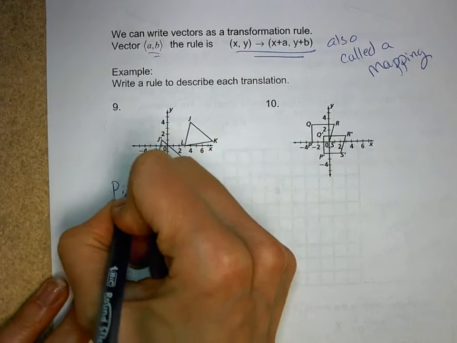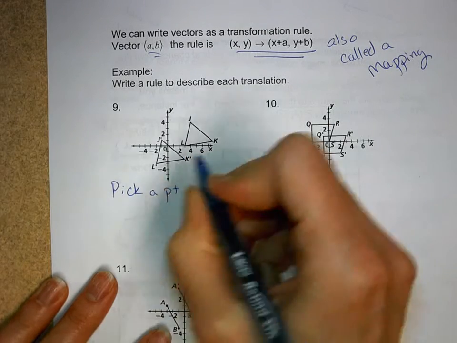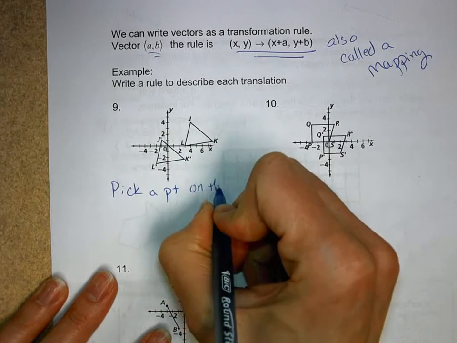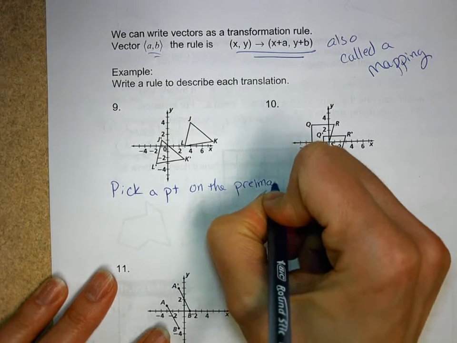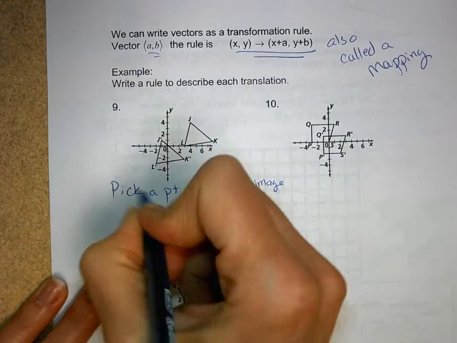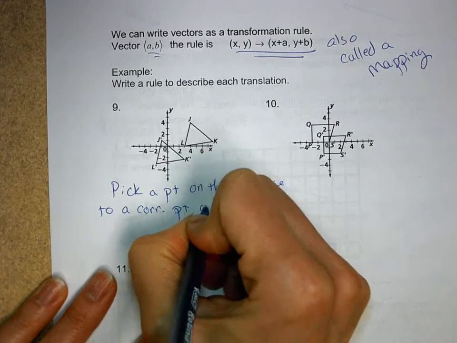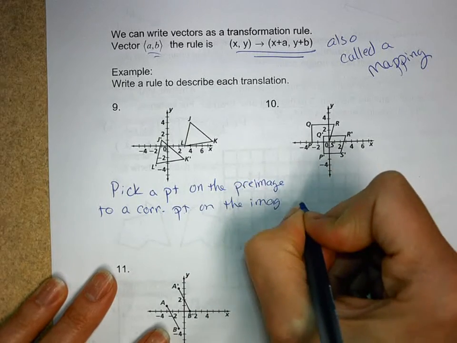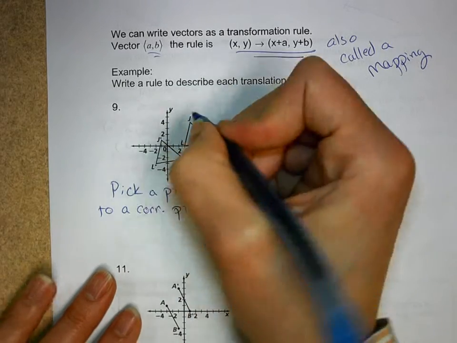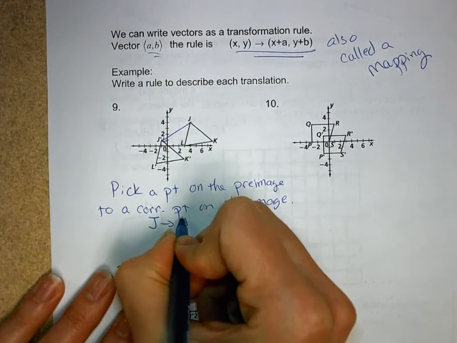First, you pick a point on the preimage, which is the one that starts, the one without the prime, to a corresponding point on the image. Okay? So here's what I mean. I'm going to pick J to J prime. So I'm going J to J prime.